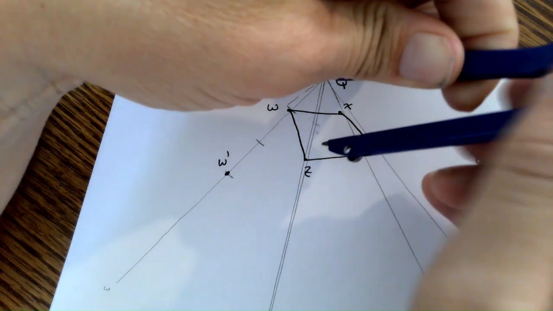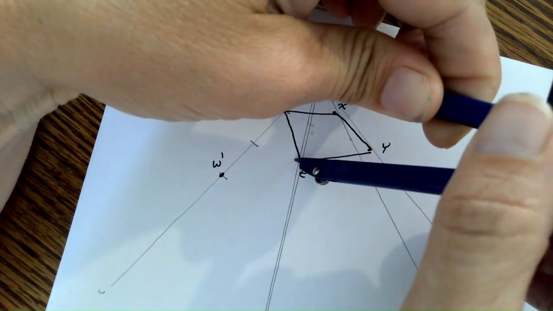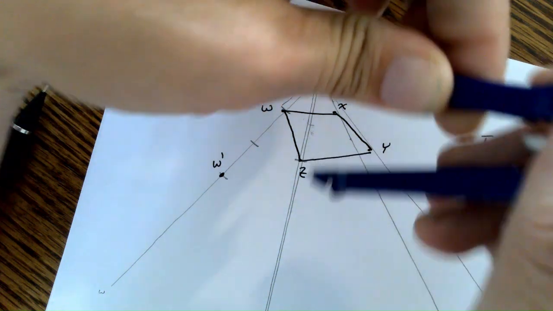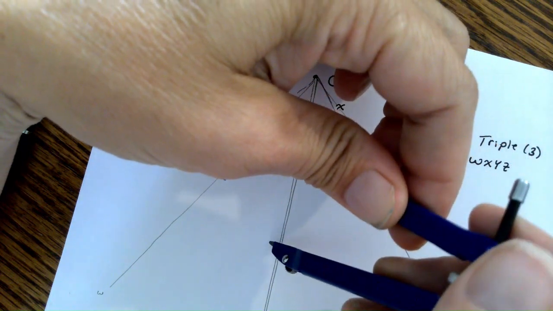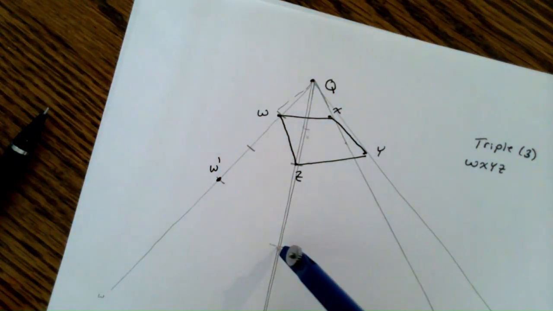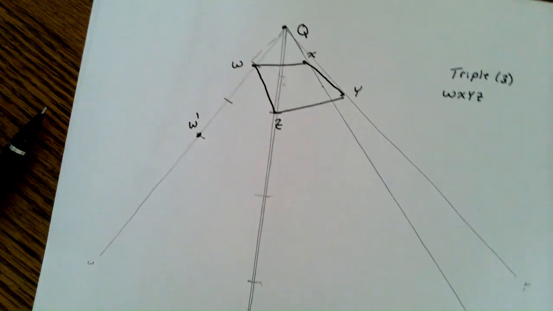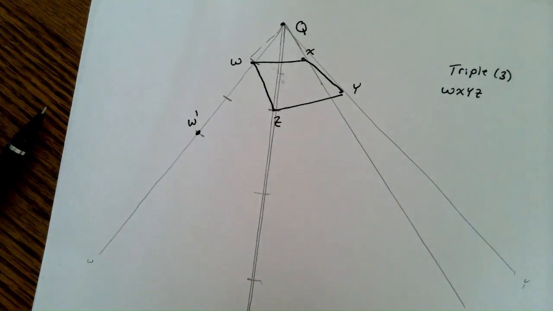All right, so we're going to come out and find that length from Q to Z. So there's 1, 2, and 3. Bring that up so you can see. So here's our new Z, right there.